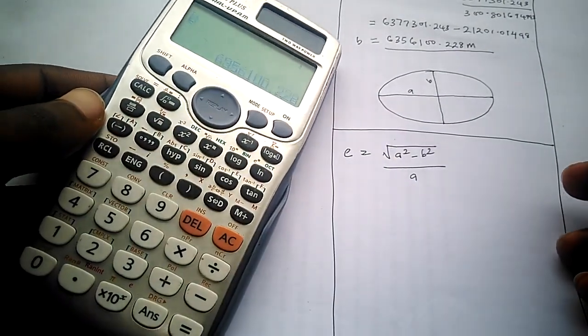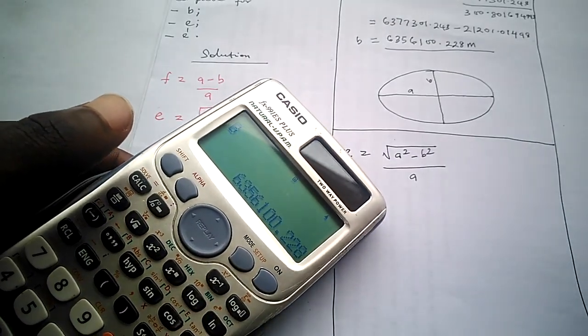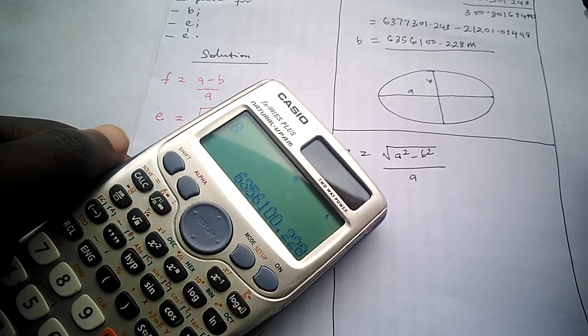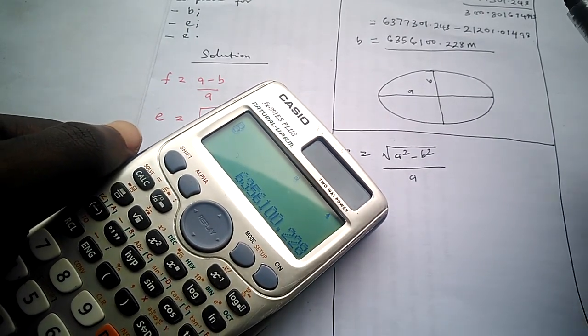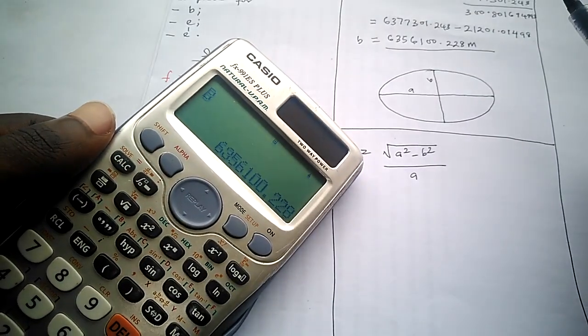So now let's continue. So this is still geodetic surveying, and as I told you, ensure not to make any approximation. Make sure that you write out the answers as they were stated or displayed on your calculator. So now let's continue.